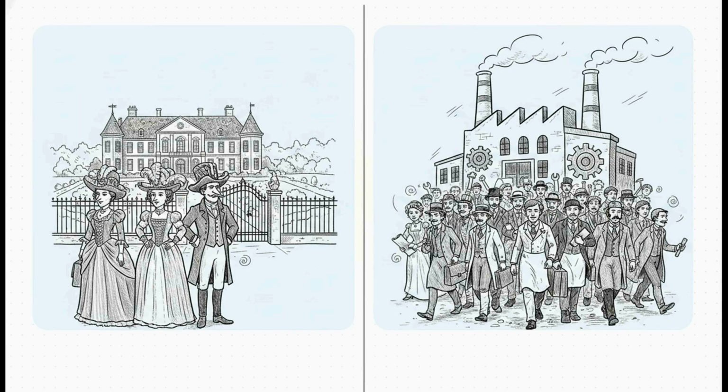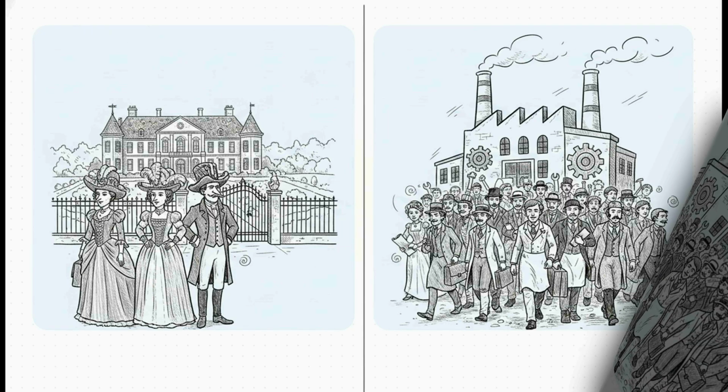But totally contrasting them, the Industrial Revolution was giving birth to a brand new middle class. These were the businessmen, the industrialists, the professionals. They were rapidly growing in numbers, and most importantly, it was exactly this educated middle class that started championing the radical ideas of liberal nationalism and demanding the total end of aristocratic privilege.